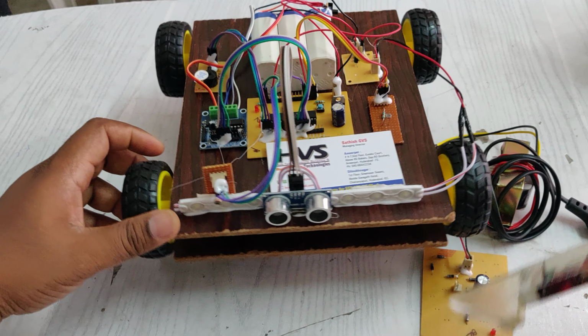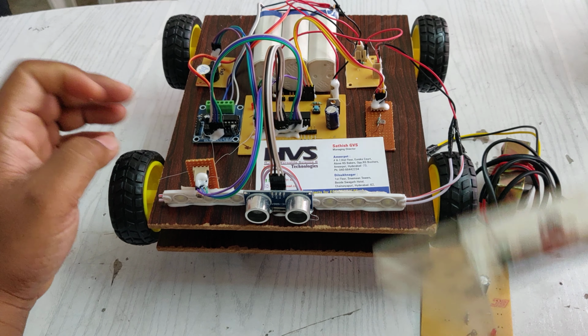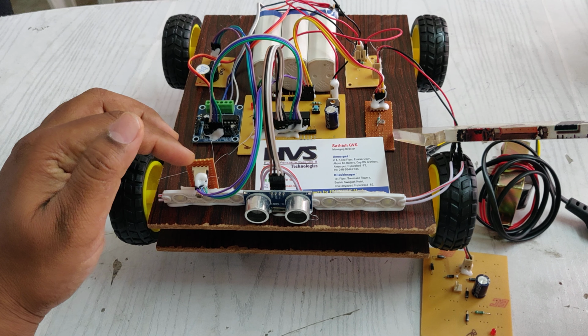All these input and output modules: the input modules are 2 LDR sensors and the ultrasonic sensor. The output modules are LEDs and the L293D motor driver for the motors, and next the transistor board for the LEDs and the buzzer board. And these input and output modules are interfaced to the PIC16F72 microcontroller.